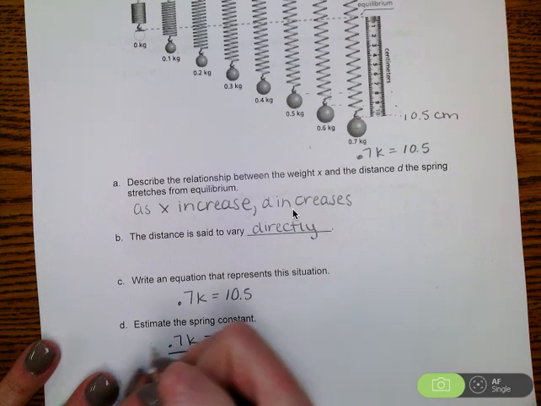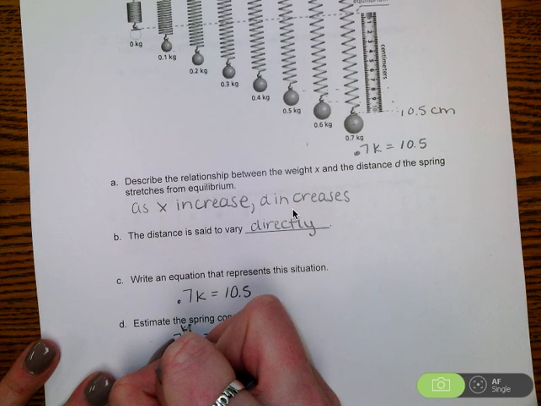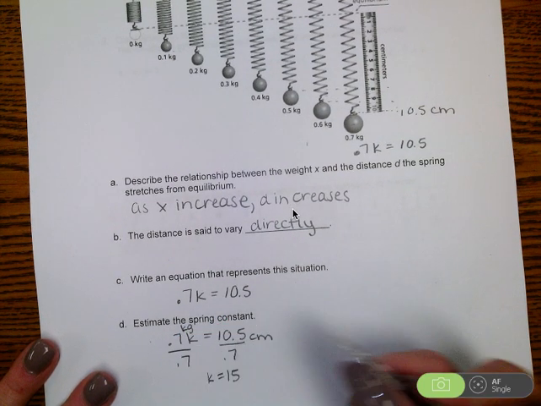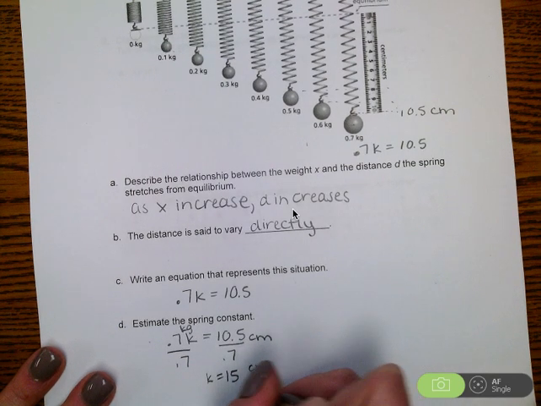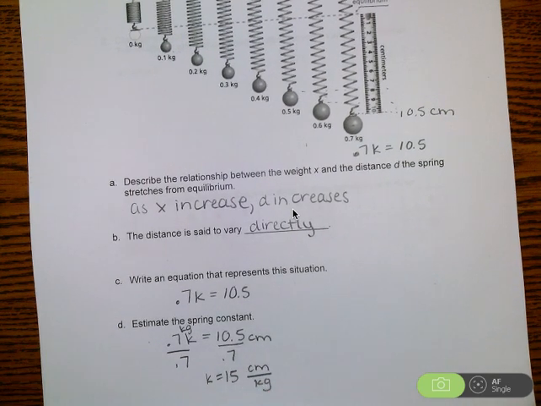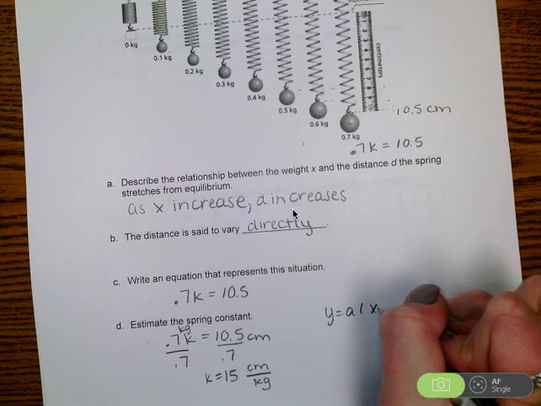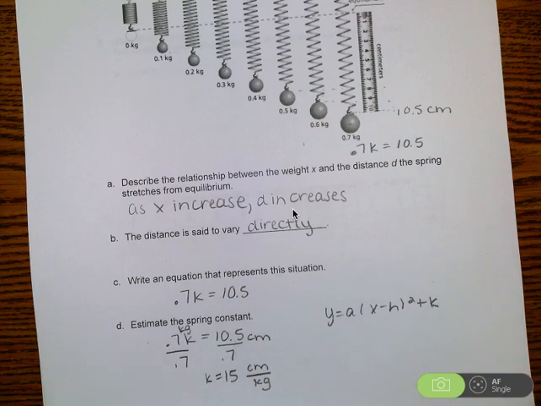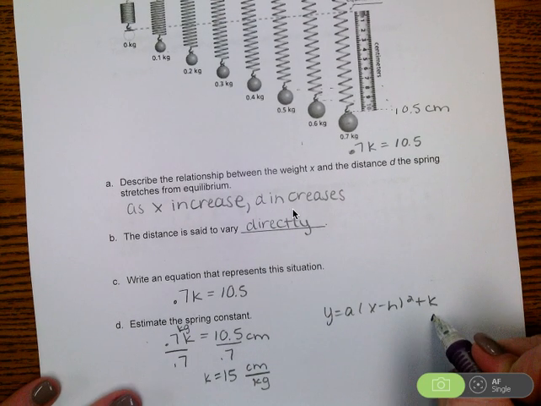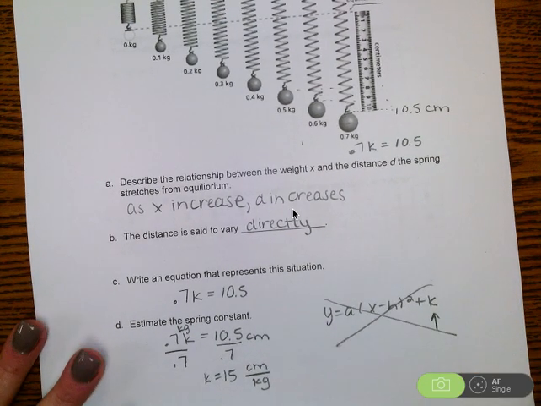Well, that's not true. It would be 0.7, let's see, kilograms, 10.5 centimeters. So it would be centimeters per kilogram. That's actually the unit there. The thing I'd like to make note of here is that this k value is not the same k value in transformation. So if you remember, when we had a quadratic, it looked like this, and that k value was on the outside right there. It's not the same thing. It's a completely different k. It stands for constant. And it's a constant of variation sometimes, but this time it's a spring constant.